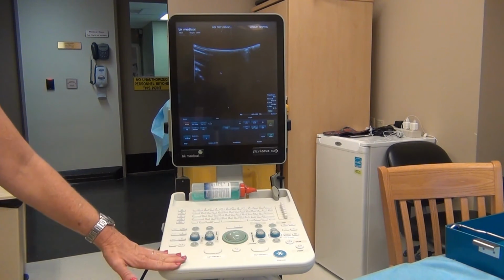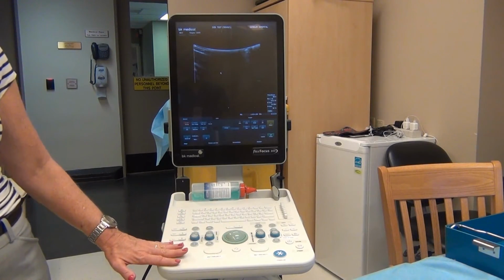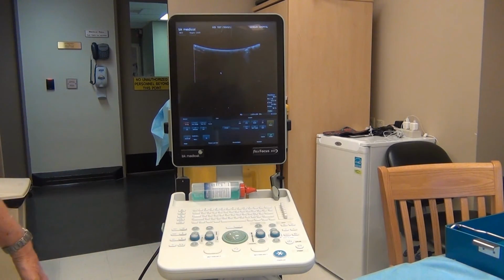So we've gone over the main buttons. They're also labeled, the ones that you're going to be using. And that's pretty much it.